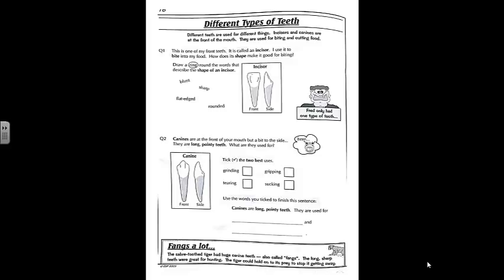Draw a ring or a circle around the word to describe the shape of the incisors. Look at the incisors from the front. They are flat, and this is from the side. Okay, front and side. So which of those words make incisors suitable for biting? Blunt, sharp, no. Rounded, no. Flat edged. They are flat edged, so they are good for cutting and biting food.